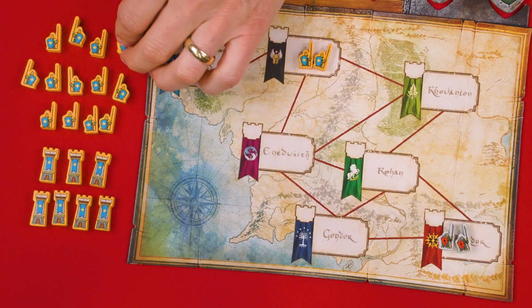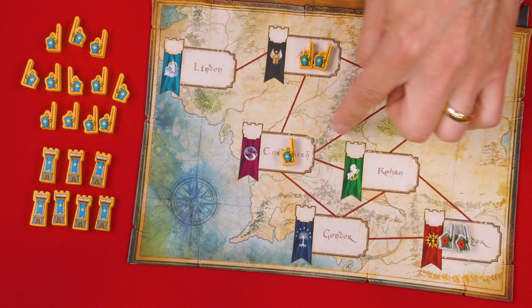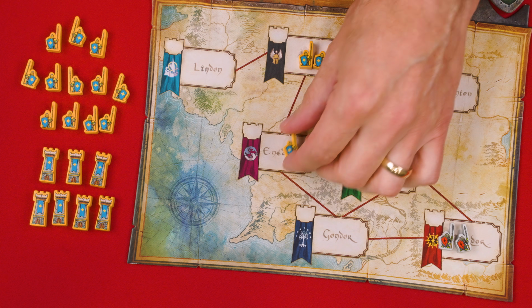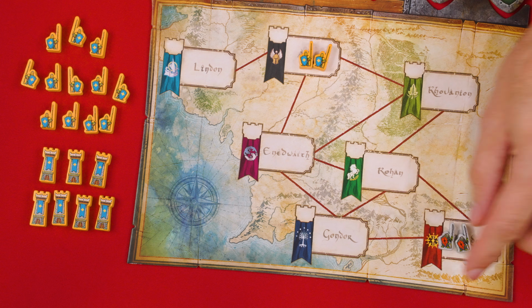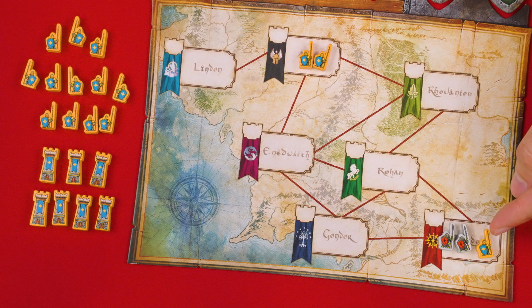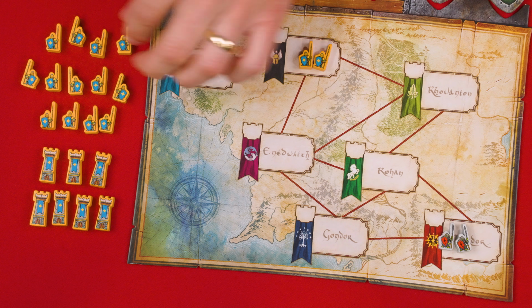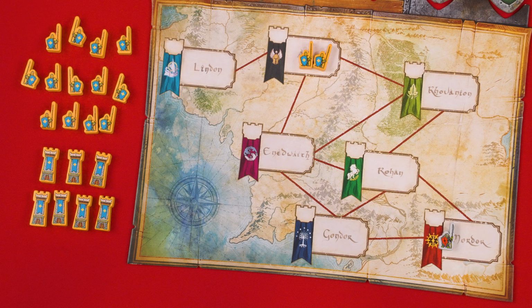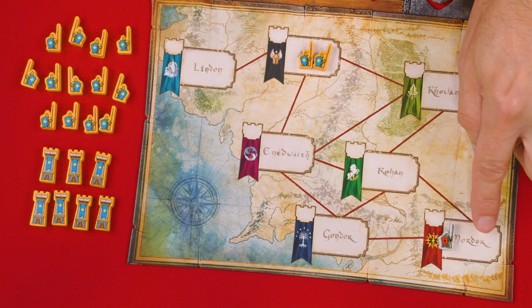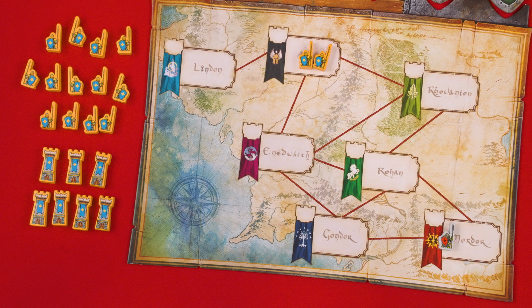If you add one of your units to an empty region, nothing happens. But if you add a unit to a space containing enemy units, you must immediately resolve a conflict there. To do this, each player returns one of their units back to their personal supply, and then you'll continue doing that until at least one player has no more units left in that region. Just be aware, a conflict only occurs when units from both players are in the same region.